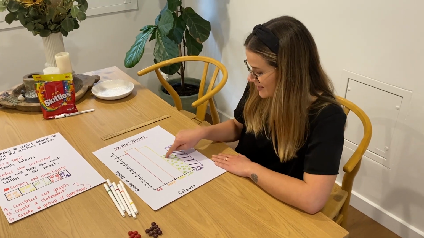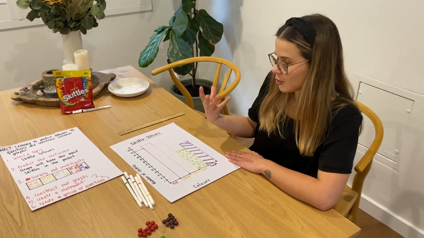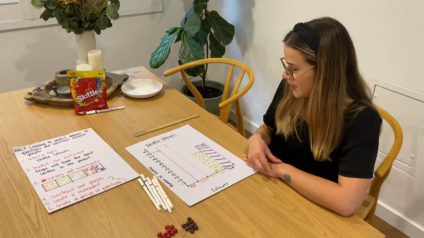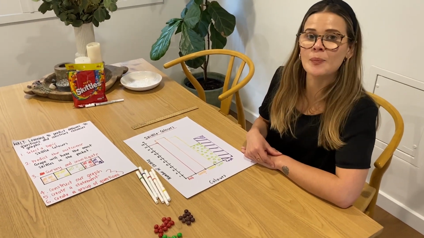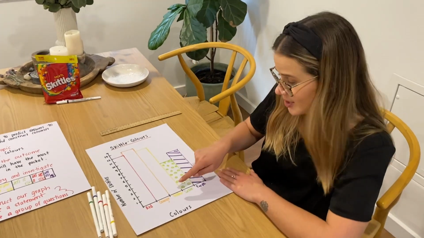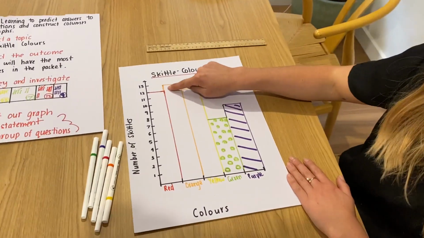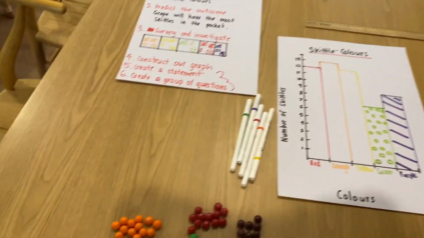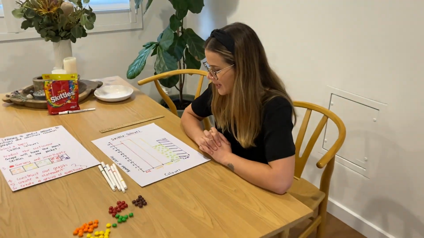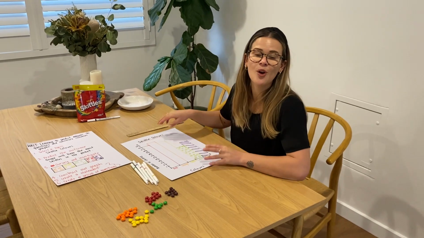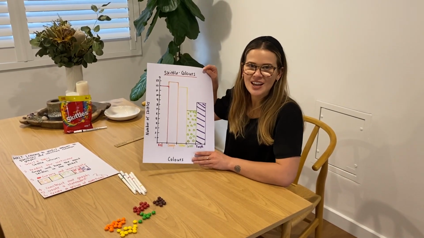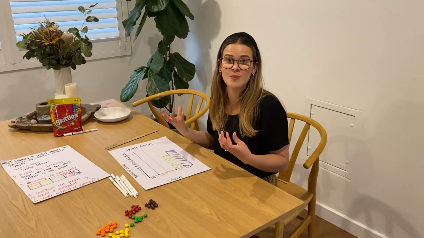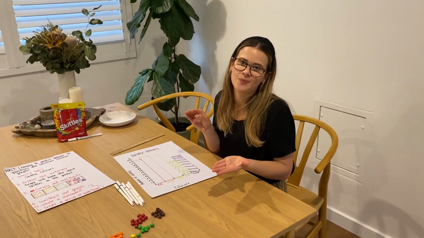Green had the least amount. Another statement could be that the most Skittle colour within the packet was orange with 13 Skittles, okay? Another statement might be that there was 12 red Skittles within the Skittle packet. So you are going to create statements about your own data.